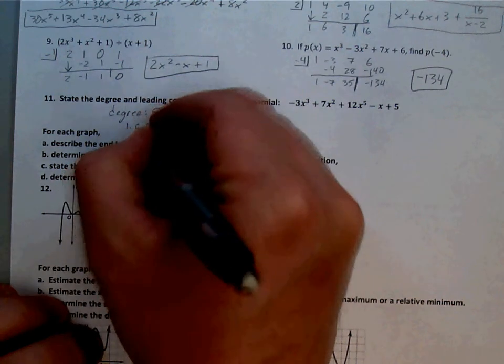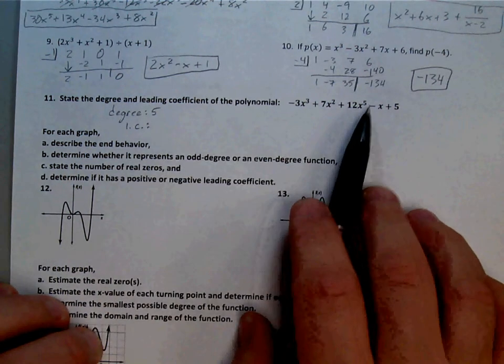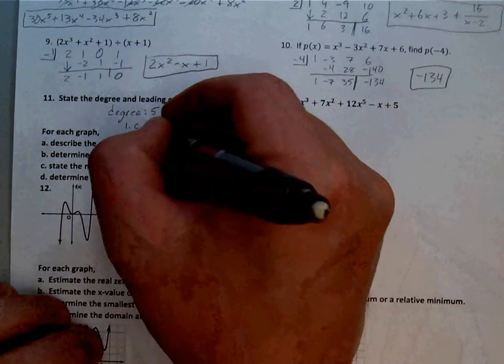And state the leading coefficient. So on that term that has the degree of 5, what's its coefficient? 12.